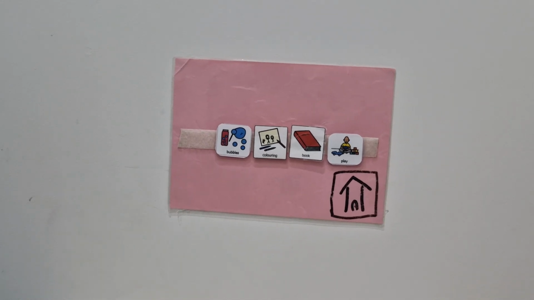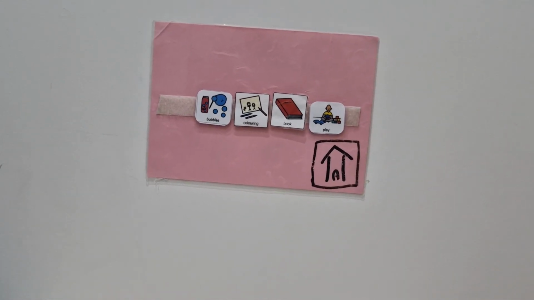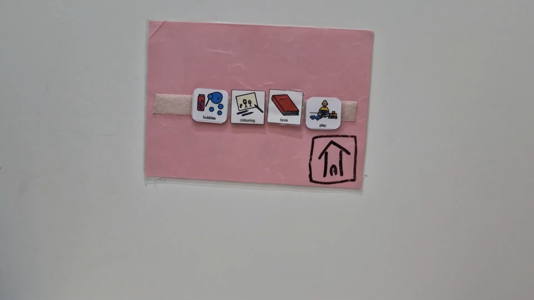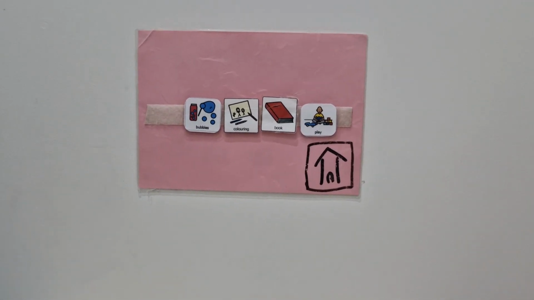Just be aware that some kids have to finish all of the activities. They get very upset if they don't. Other kids are fine with only getting as many done as they get done. So good luck with using visual schedules yourself.